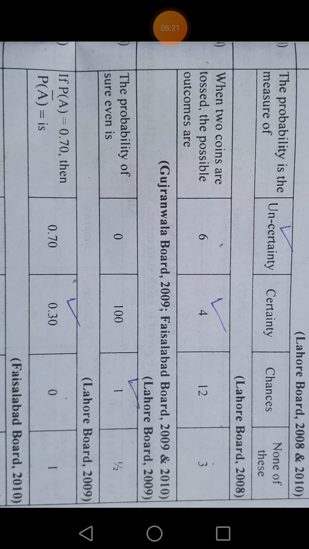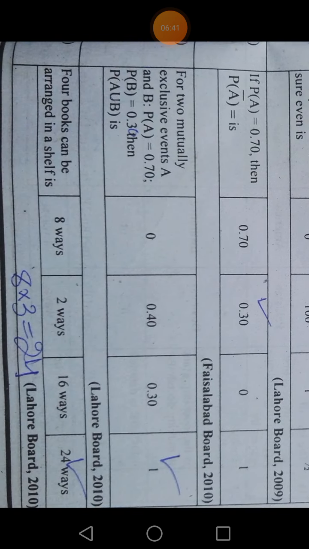When 2 coins are tossed, the possible outcomes are 4. The probability of a sure event is 1. The probability of a sure event is always 1. If the probability of A is 0.17, then the probability of A bar is 0.83. For 2 mutually exclusive events A and B, if the probability of A is 0.70 and the probability of B is 0.30, then the probability of A union B will be 1. 4 books can be arranged on a shelf in 24 ways.